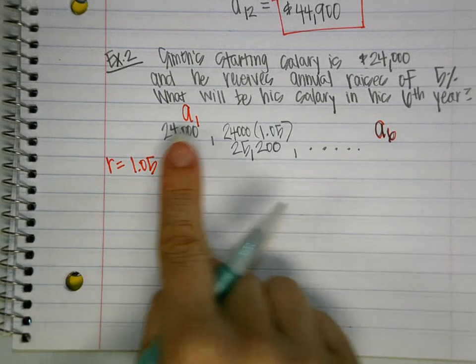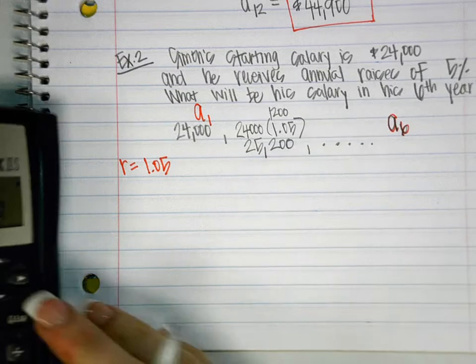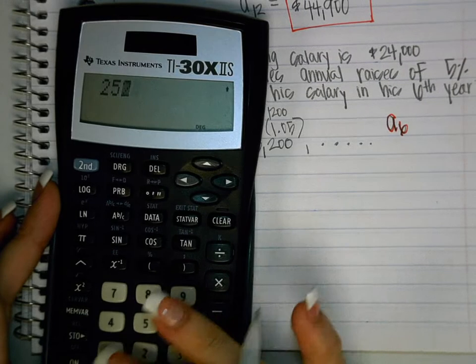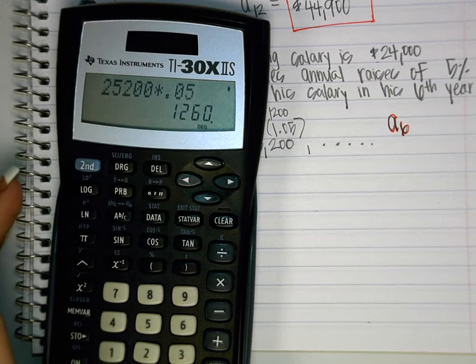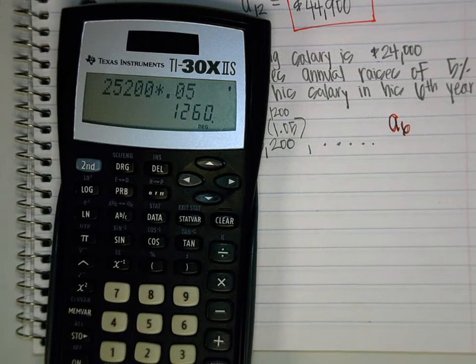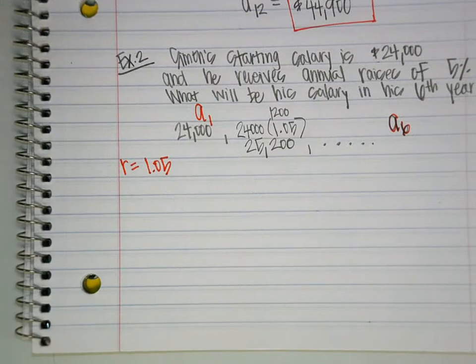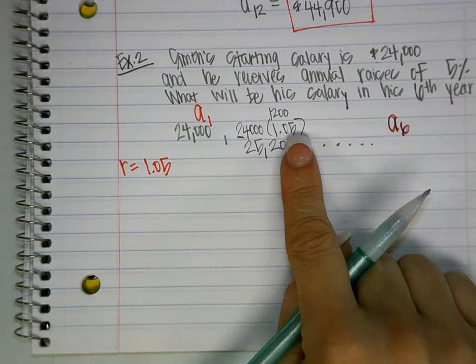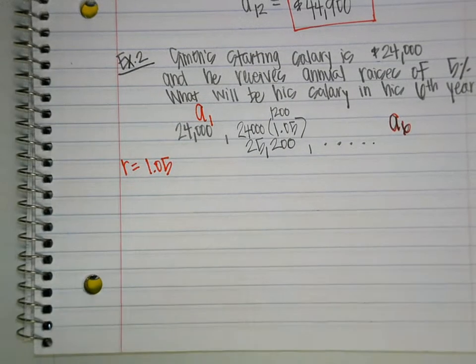So the first year he gets a raise of $1,200. But the second year, he would get a raise of $25,200 times 0.05. He gets a raise of $1,260. So it's not a common difference because every year he gets 5% of what he made the year before. So you're actually getting bigger raises than just a flat amount. Do you see what I'm saying? So you can't use a common difference on this. That would be arithmetic. This is not arithmetic because it's a percentage. So it's a multiply factor. But that's a good thought.